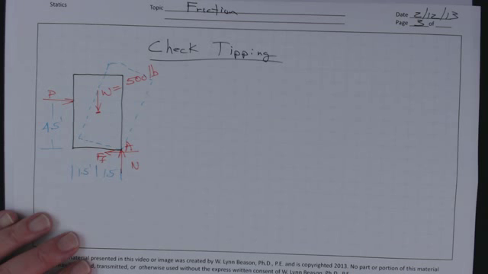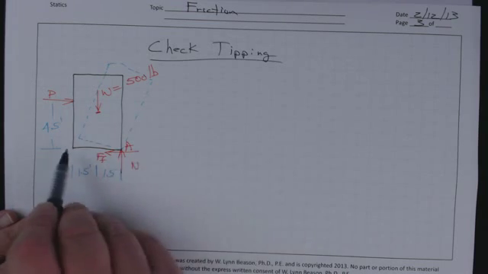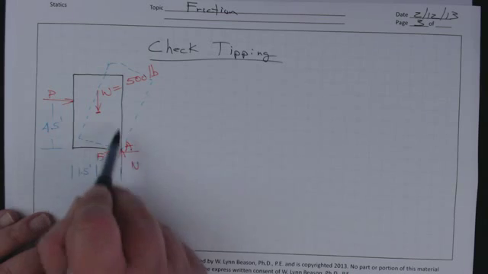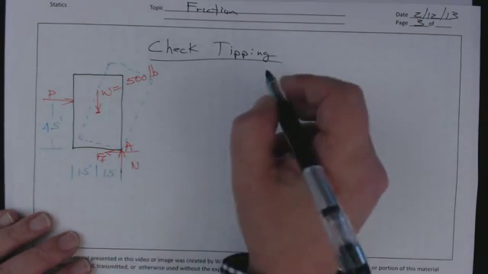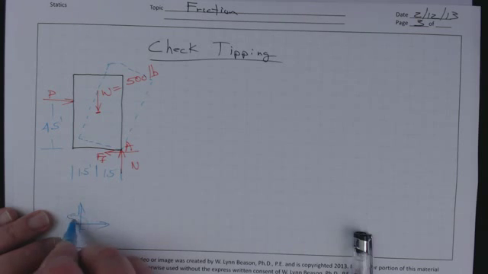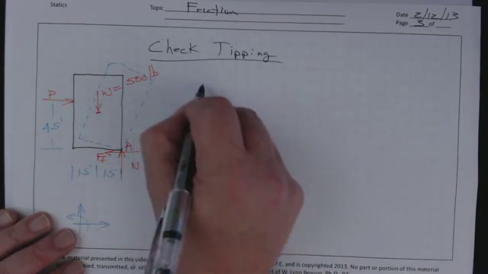Now, to analyze this problem, we want to look at the original free body diagram before the tipping occurred. So look at the black free body diagram there. And maybe before we do that, we should put our equilibrium sign convention down here so everybody knows what we think.